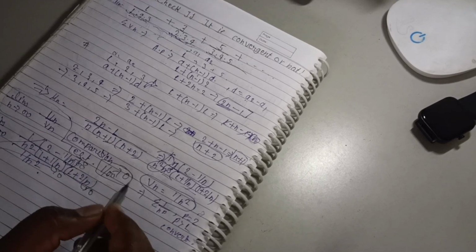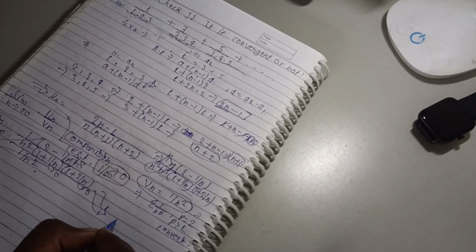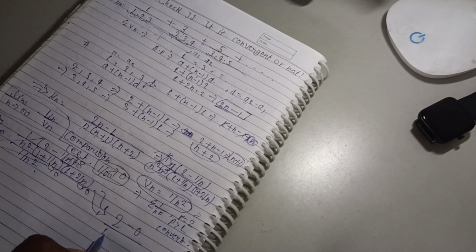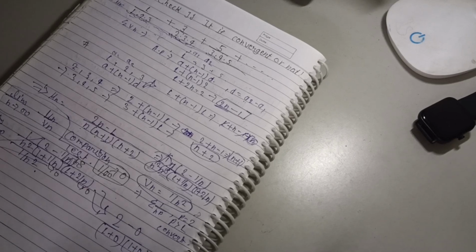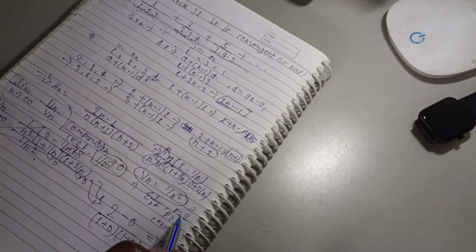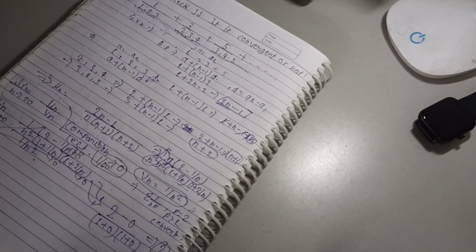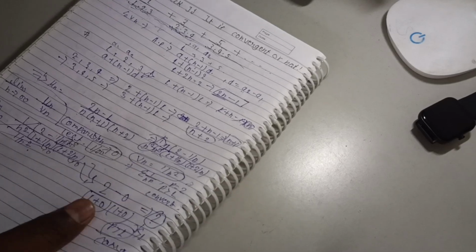What remains is 2 minus 0 upon 1 plus 0 into 1 plus 0. Ultimately we are getting 2, which is greater than 1, and we know that if p is greater than 1 then it is convergent. So somehow we did this. Now let's move on to the next topic.